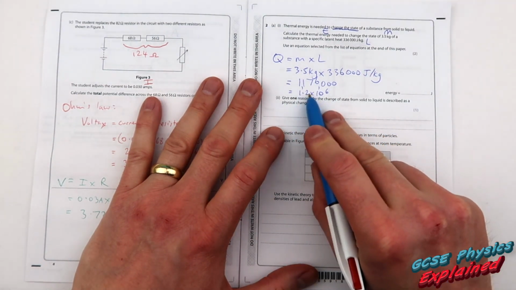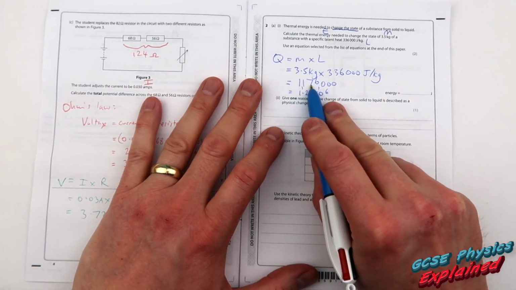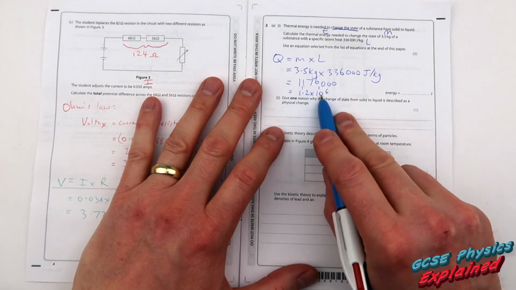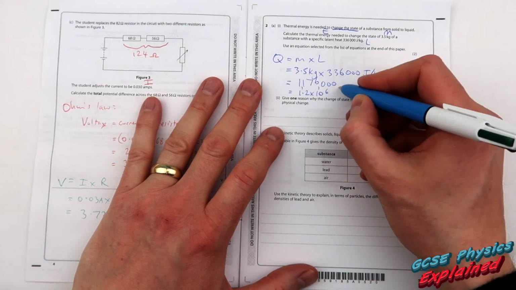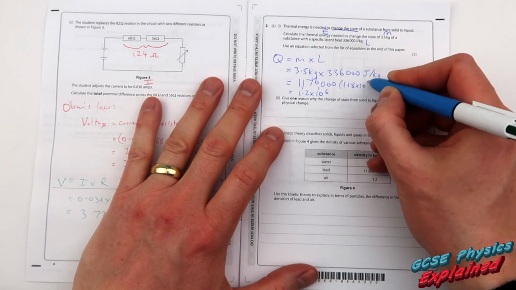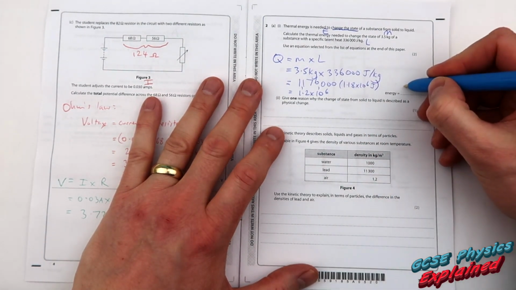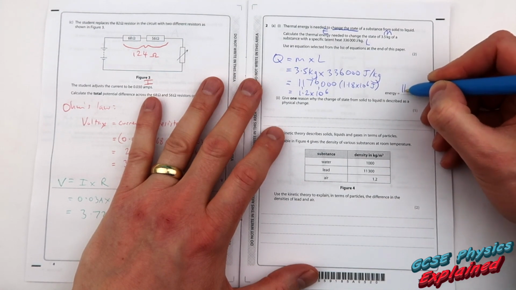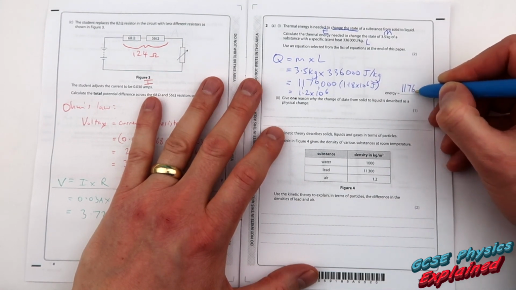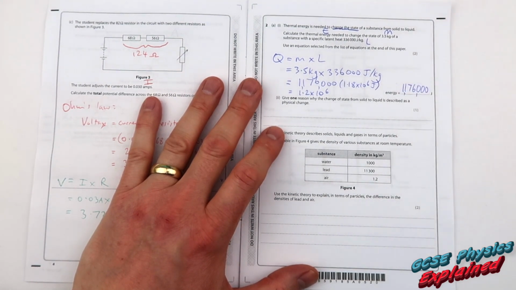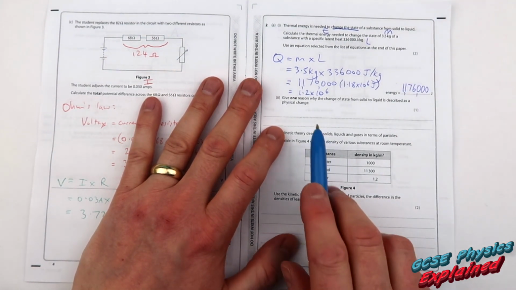Or if you didn't like rounding up like that, 1.18 times 10 to the 6. And that's joules. Personally, I very often at GCSE just write it in longhand.